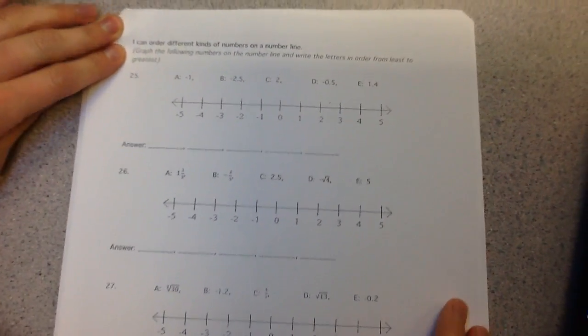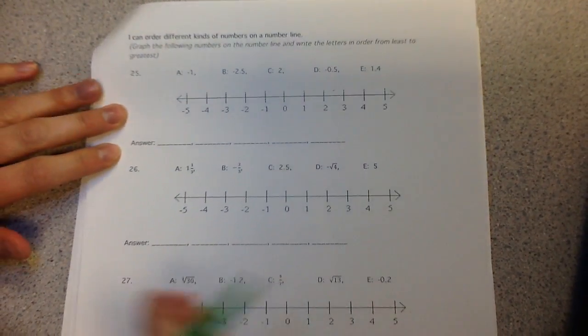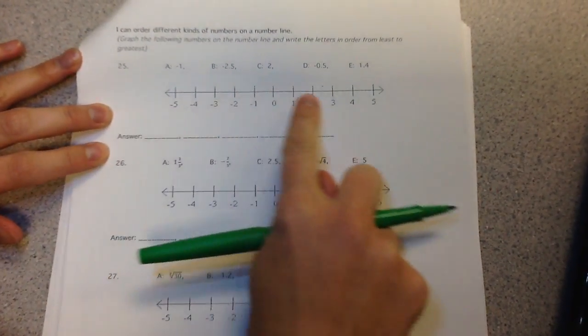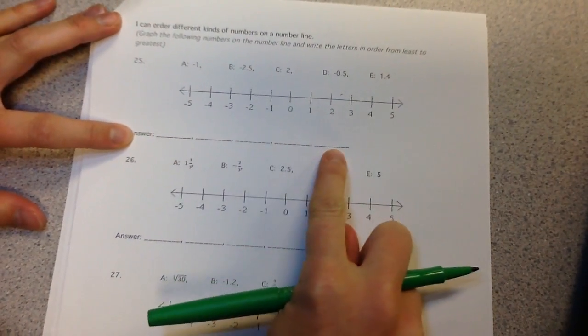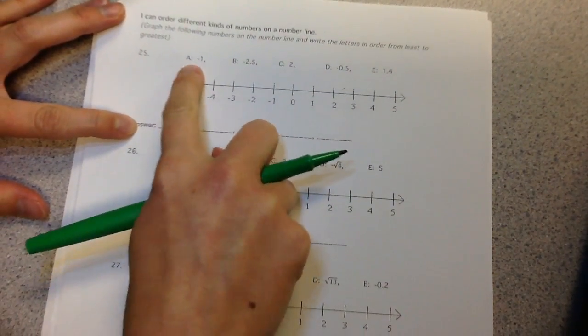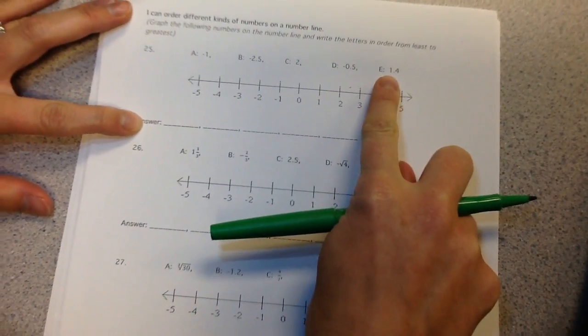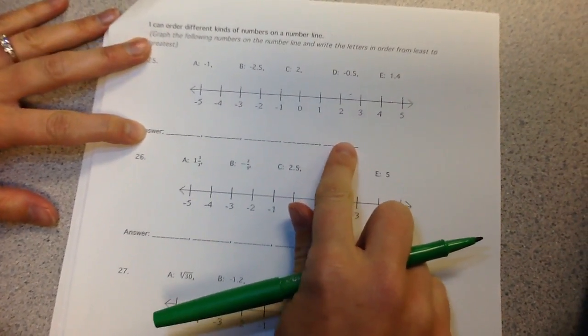Okay, the last part, well, I guess you have 2 more sections of your test. So we need to order. We're going to order our numbers from least to greatest. We have a number line here to help you. You don't have to use it if you don't want to. And then the answers go here. Now when we're talking about the answers, we want the letters that go from the least, the smallest, to the greatest, which is the biggest number.